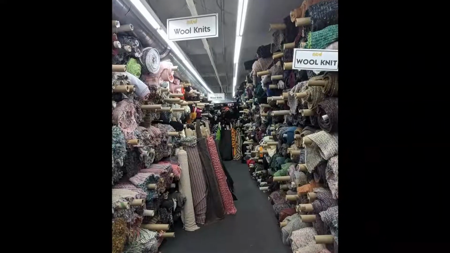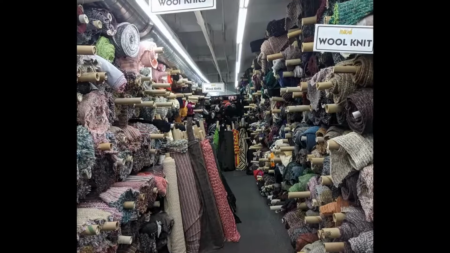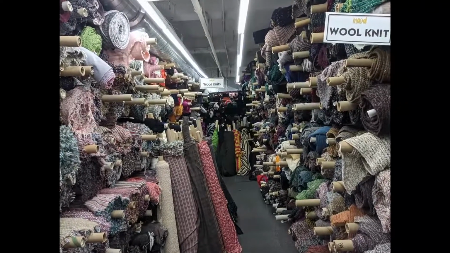Now, if you have ever watched Project Runway, you might already be familiar with the famous Mood fabric store. It's a massive treasure trove of textiles. You can find basically any version of fabric you could ever want. And if they don't have it, they can try to help you find it because they are so knowledgeable and know the industry so well. So it's only natural that they created a book detailing the history of the store and its rise to fame.